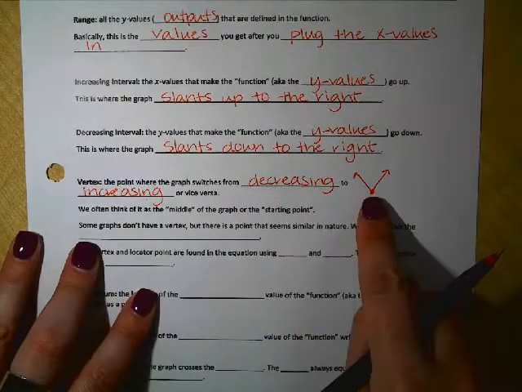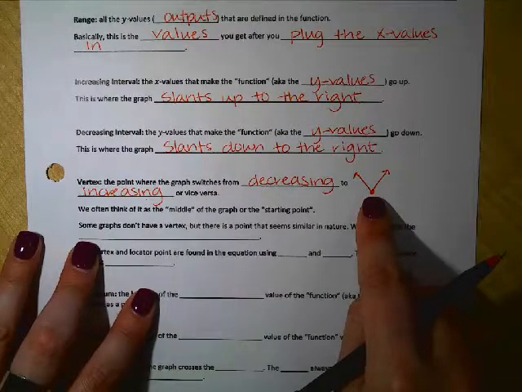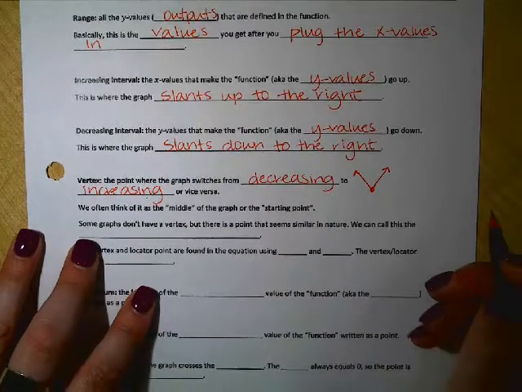We often think of the vertex as the middle of the graph or the starting point. Like when we were graphing these for this worksheet, we were graphing the vertex first, and then we were doing the other points based off that. So that's what we often call the starting point.